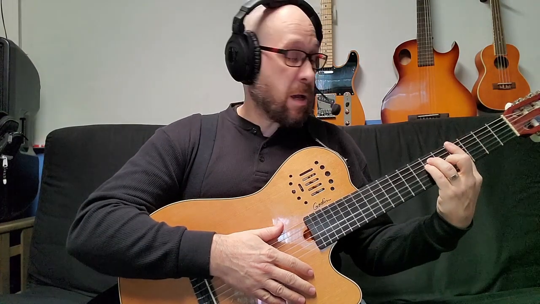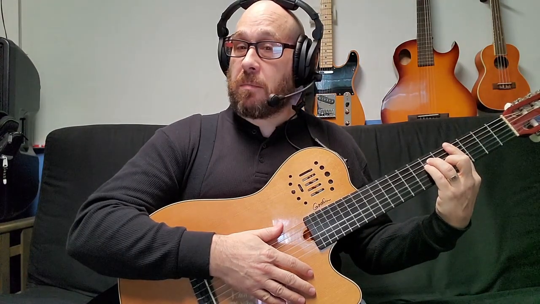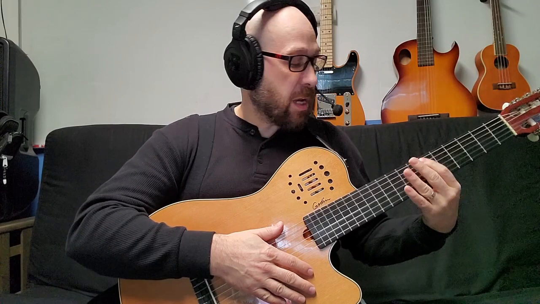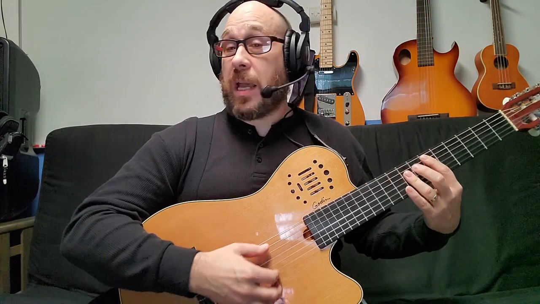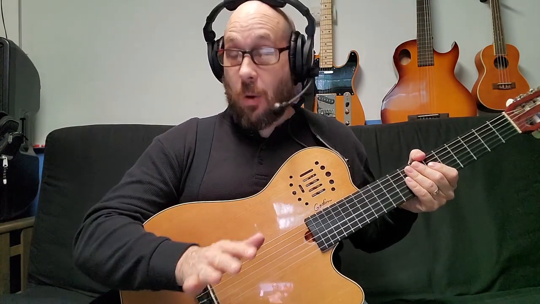Not bad. That's all you need to know if you're starting with the E-shaped major chord, but what if we're starting with an A-shaped, with the root on the A string? Let's say we're playing an E flat. Why you would want to do that, I have no idea.